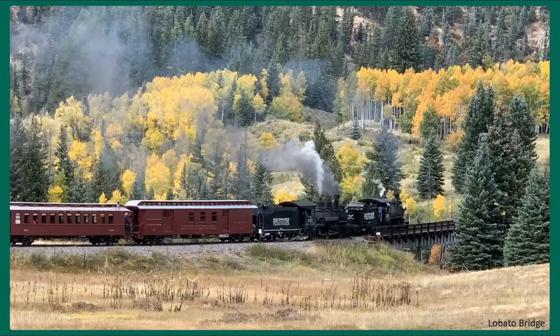Like this spot here, there's usually a good group of people waiting for the train to hit this bridge, the Lobato Bridge. There is a fence line, so you can't go past that, otherwise you are trespassing. And people out here don't fool around with trespassing. So do not trespass out here. Learn on a map beforehand any areas you want to go to. Just make sure you're not going to get in trouble trespassing.